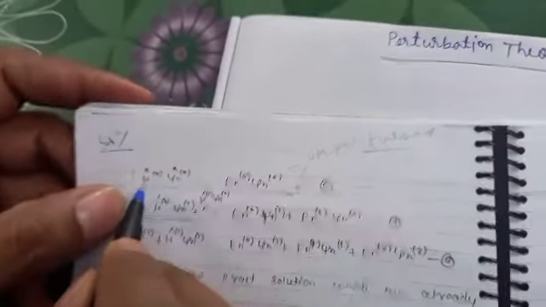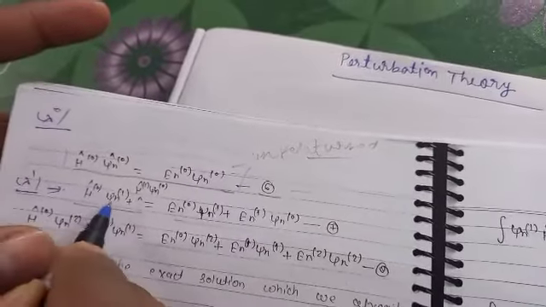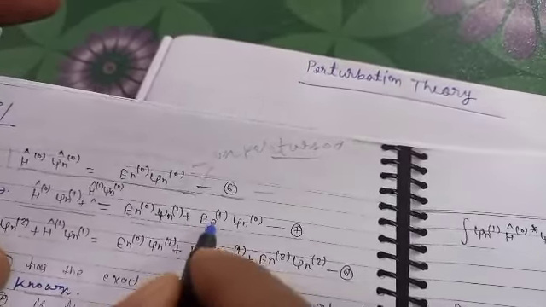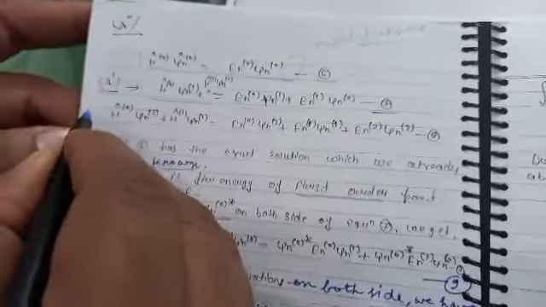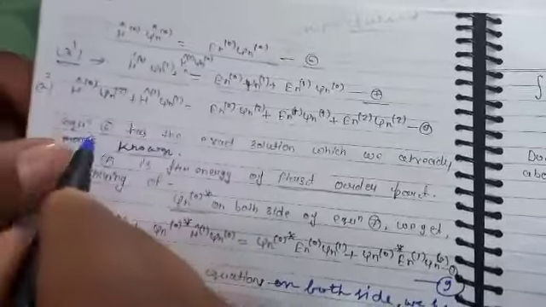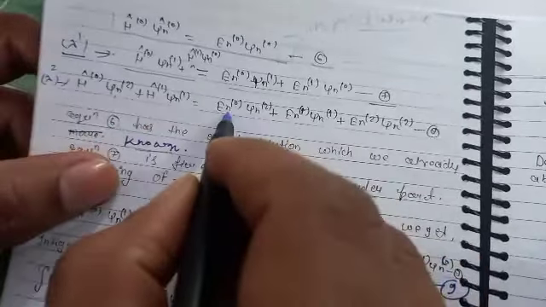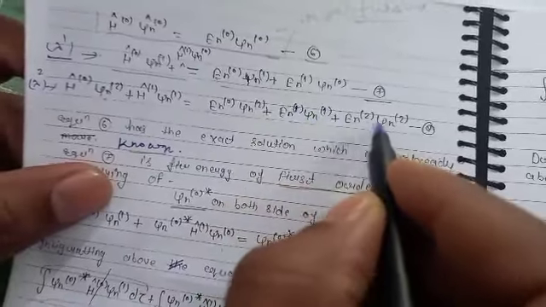In this series, when we equate the 0 power of lambda, the coefficient of the 0 power of lambda, we obtain H naught psi n naught equal to E n naught psi n naught. When we equate the coefficient of the first power of lambda, what do we get? H naught psi n 1 plus H1 psi n naught equal to E n naught psi n 1 plus E n 1 psi n naught. This is equation 7. And if we equate the coefficient of the second power of lambda, what do we get? H naught psi n 2 plus H1 psi n 1 equal to E n naught psi n 2 plus E n 1 psi n 1 plus E n 2 psi n 2.